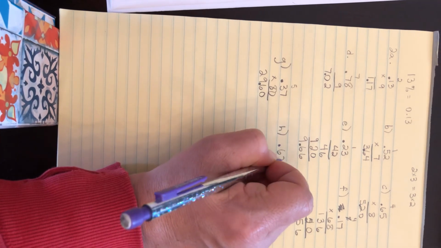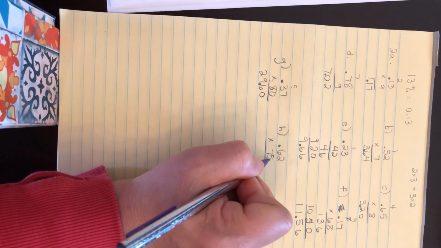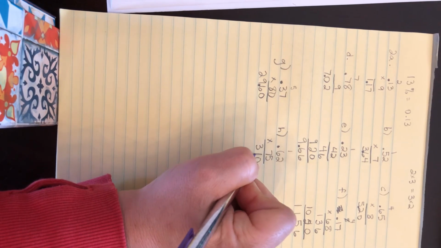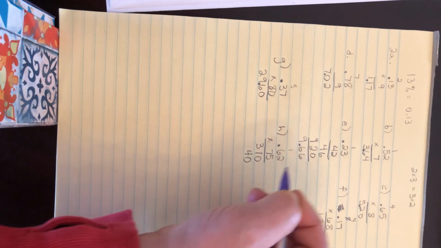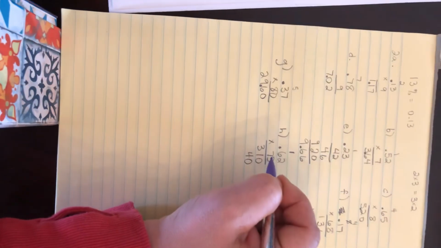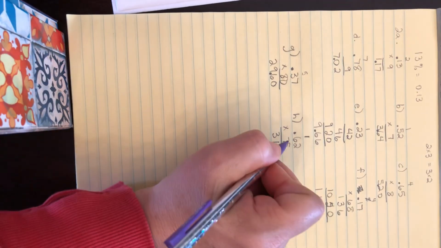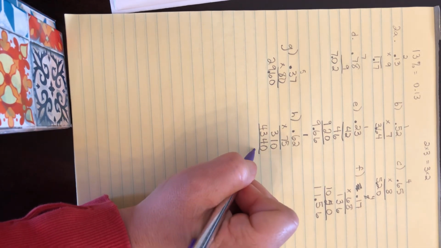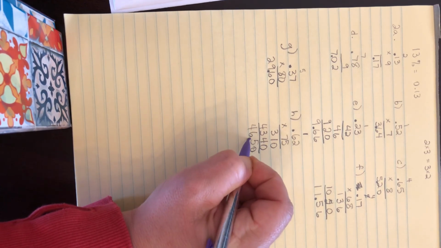62%, or 0.62, times 75. 5 times 2 is 10. 6 times 5 is 30, plus 1 is 31. We have a 0 as a placeholder. 7 times 2 is 14. 7 times 6 is 42. 42 plus 1 is 43. Adding those two lines together, we have 4650, and 2 decimal place digits.